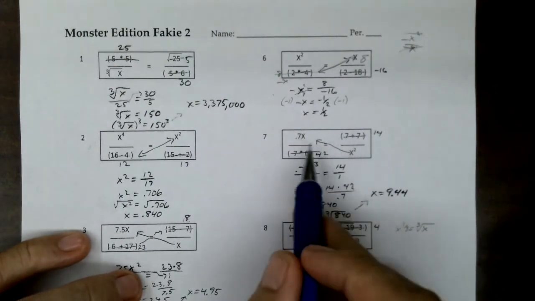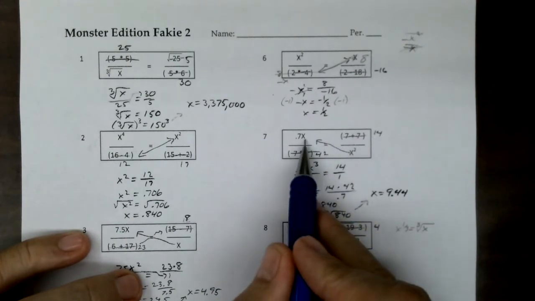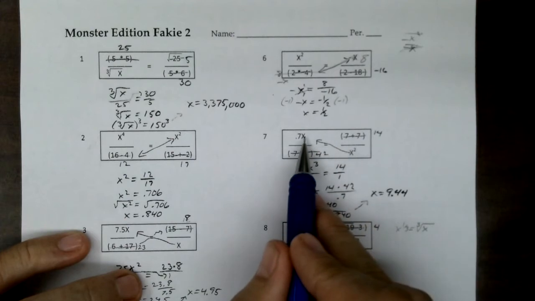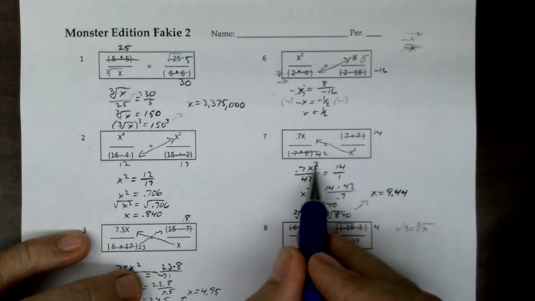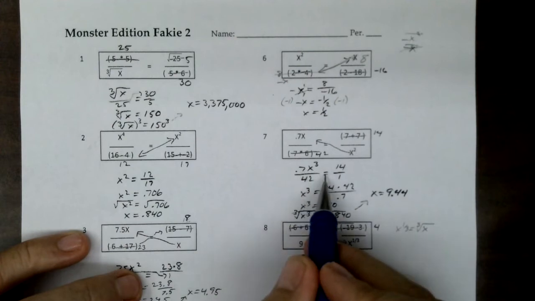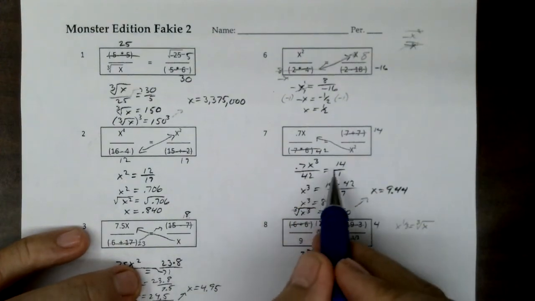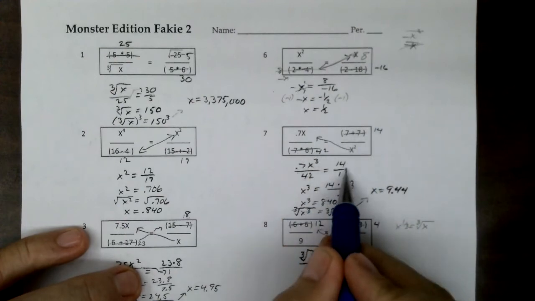Again, I have x separated and it has to move diagonally. Let's bring them together this time. Realize that this is x times x and then it's times another x. So when I move this up here, I get x to the third power. You could immediately move the 0.7. I didn't at first, but you could. This is 14. This is 42. So I ended up with this.